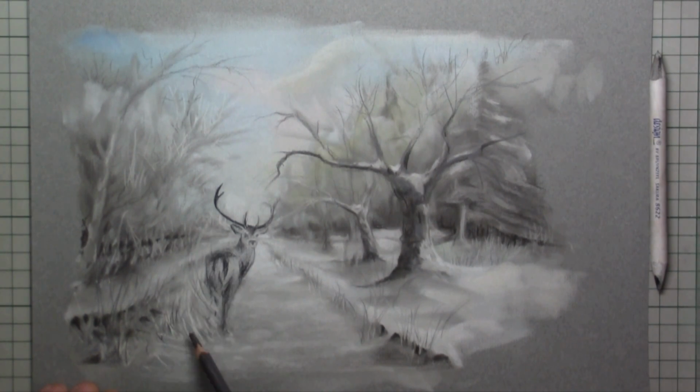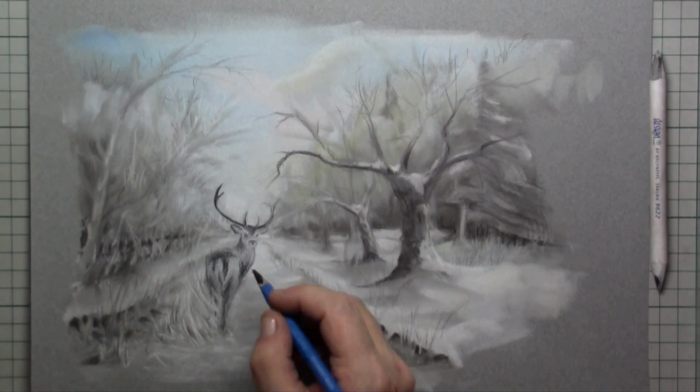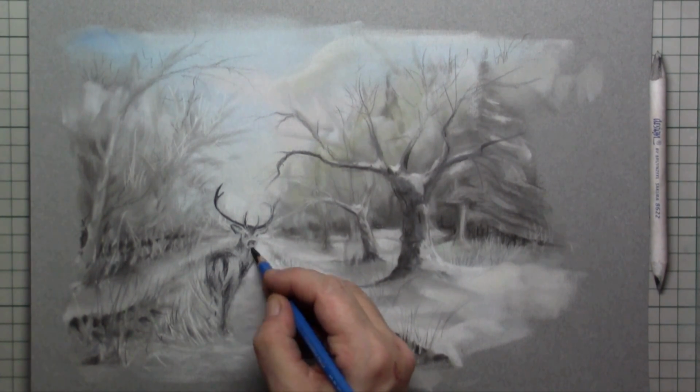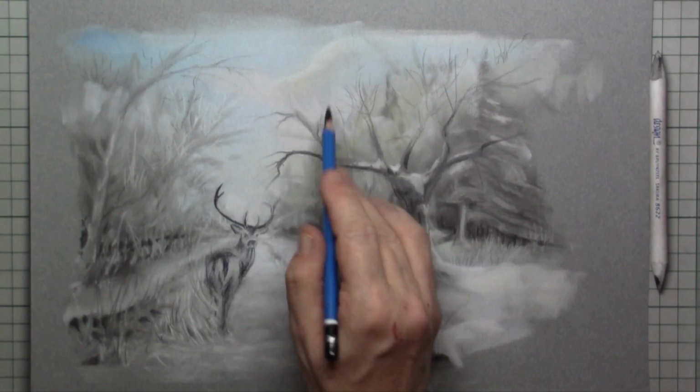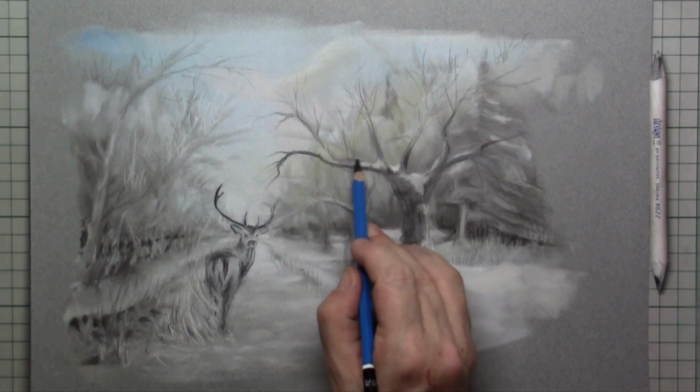Here I draw in some extra grasses. He's just coming from the woods, of course. And I think that would make a perfect nice study to work out later on.